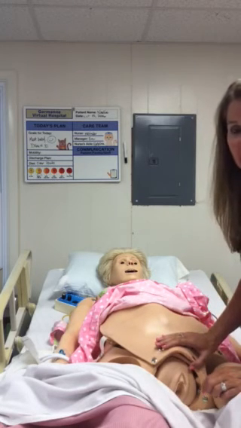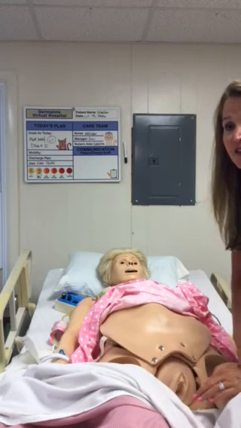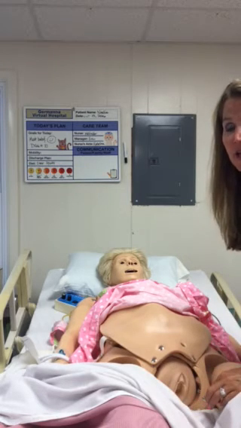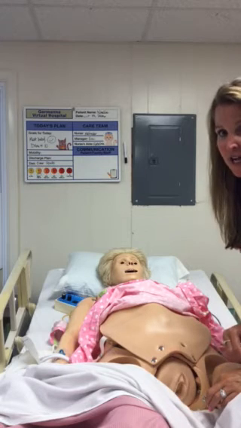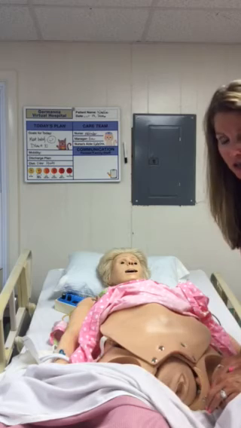Lots of women these days are not getting episiotomies. There are some doctors out there still who will cut them all the time, but it is evidence-based practice that it's not good practice to cut episiotomies. So you use that E in the acronym to remind you to check for lacerations.